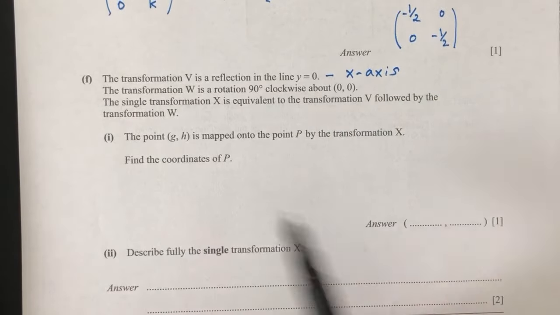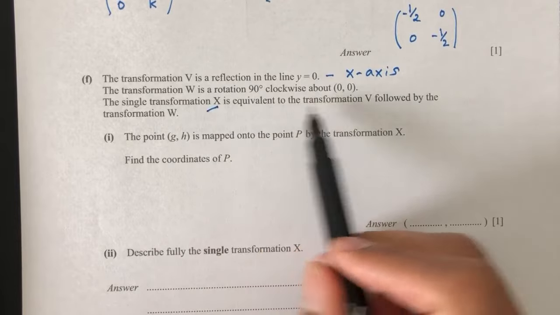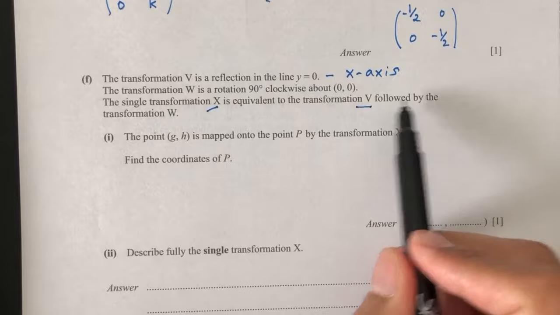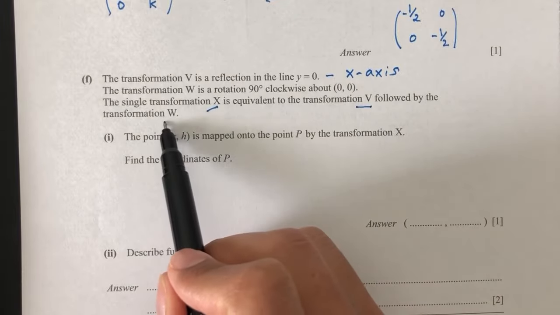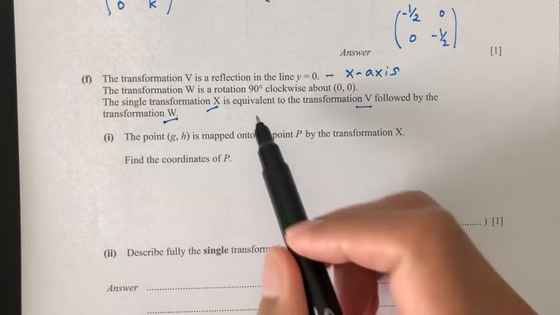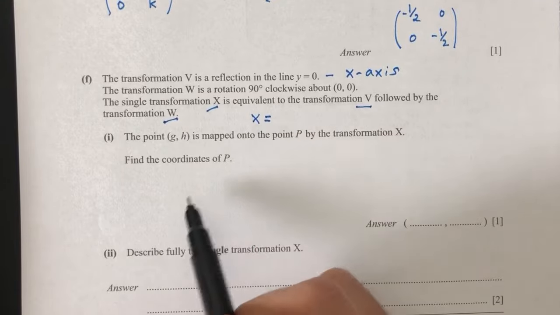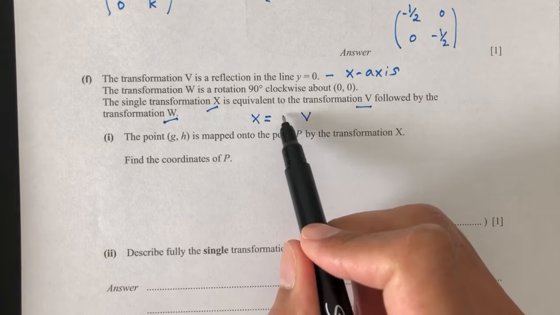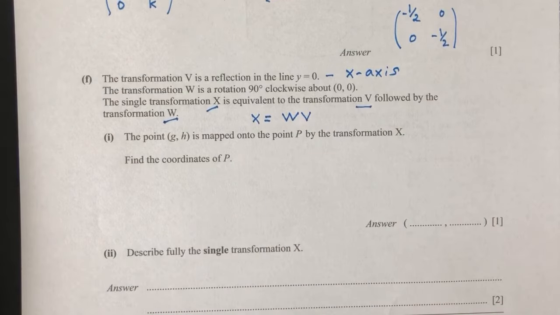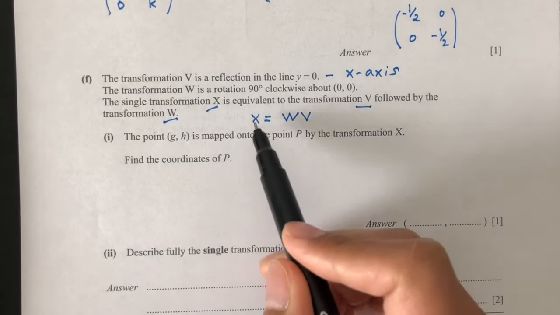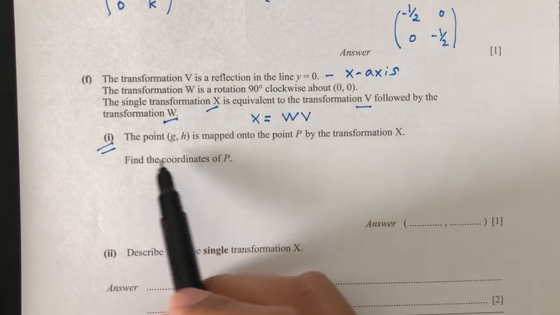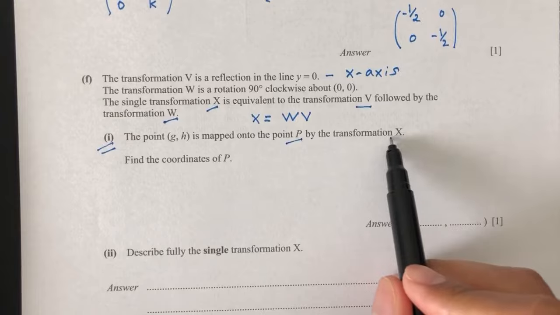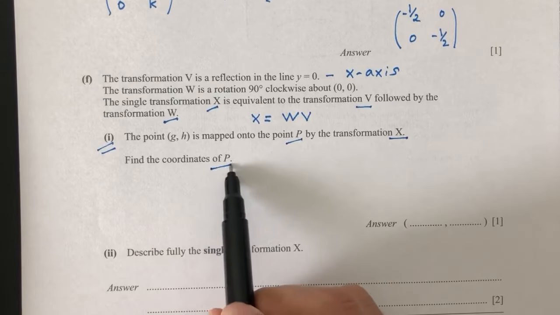A single transformation X is equivalent to the transformation V followed by the transformation W. It means that X is equal to, at first V, and then followed by W. So this is X. Now we have a point (g, h) that is mapped onto P by the transformation X. Find the coordinates of P.